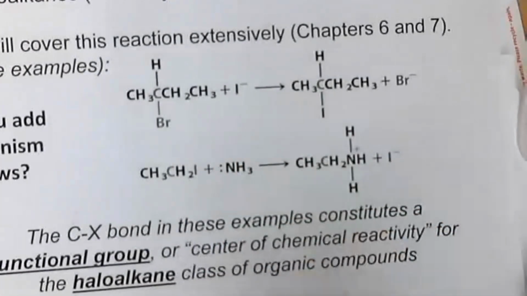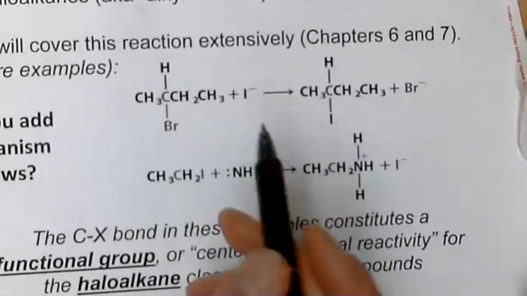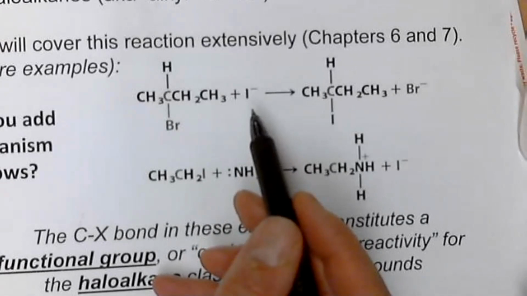Any guesses? I can't see chat. So if you're chatting, I can't see anything. Let's see chat. Well, now we see it. Okay. All right. Cool. So somebody said something-file. A nucleophile. Nucleophile. Got it.